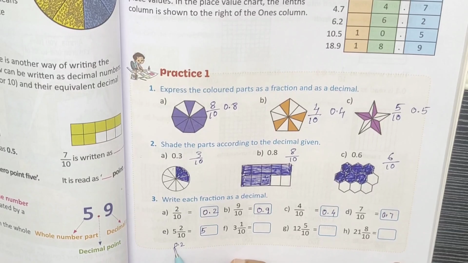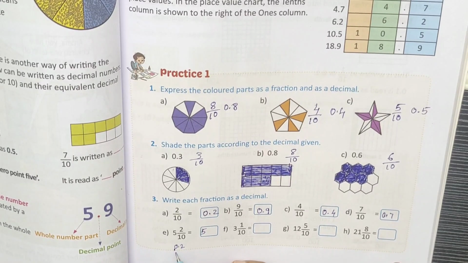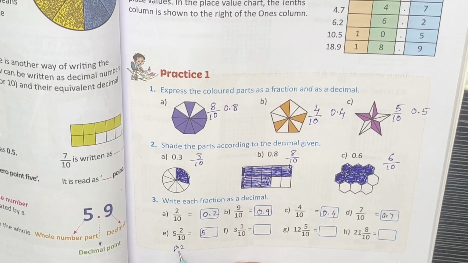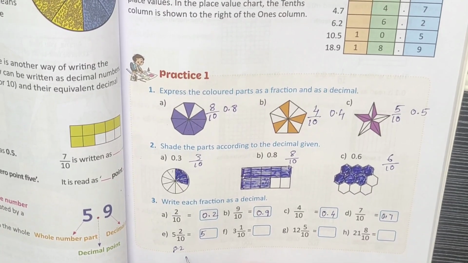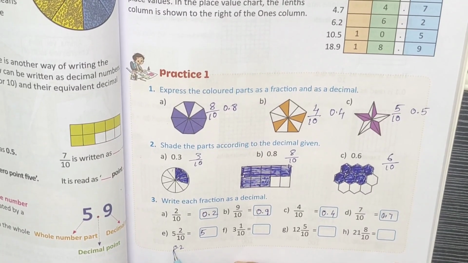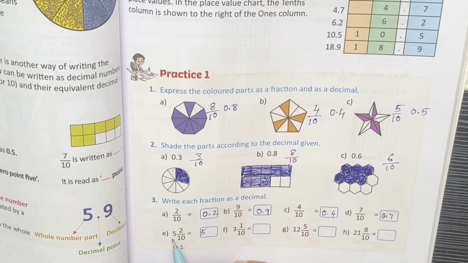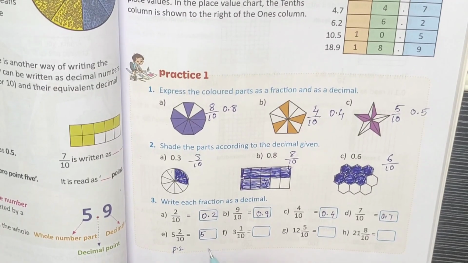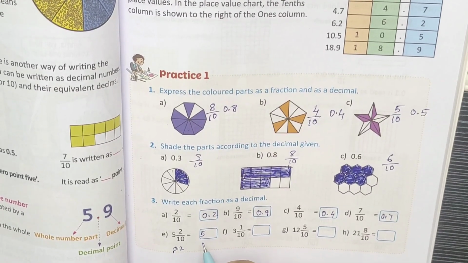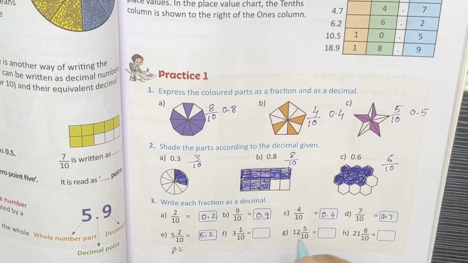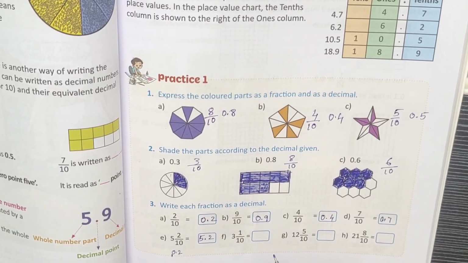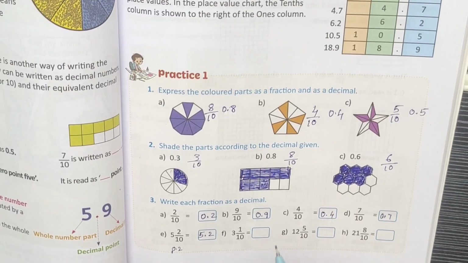But 0 is a whole number and 2 is tenths place decimal, right? So whole is already there, 5. So instead of 0 we have to write 5. 5.2, right?